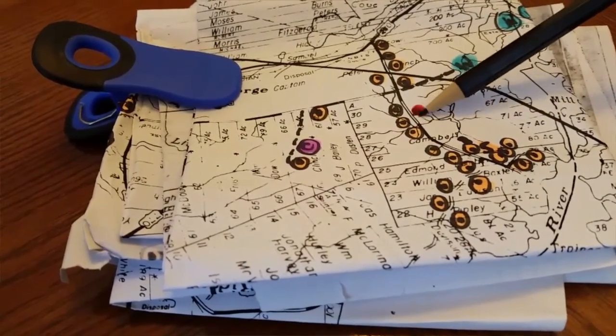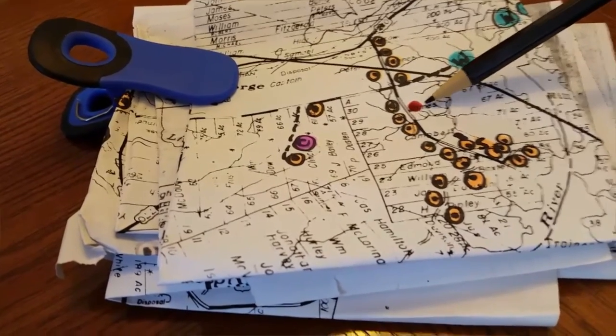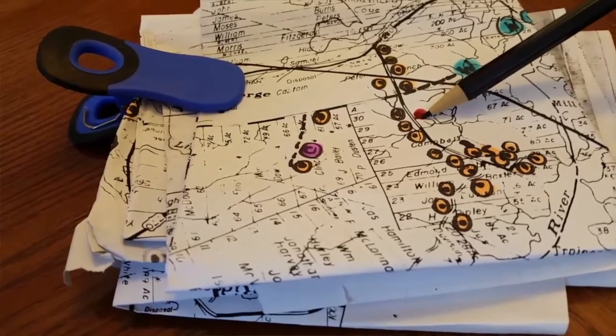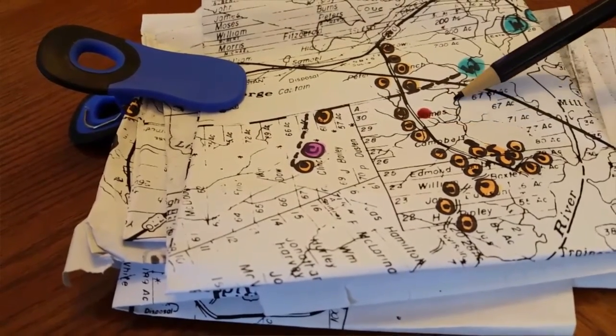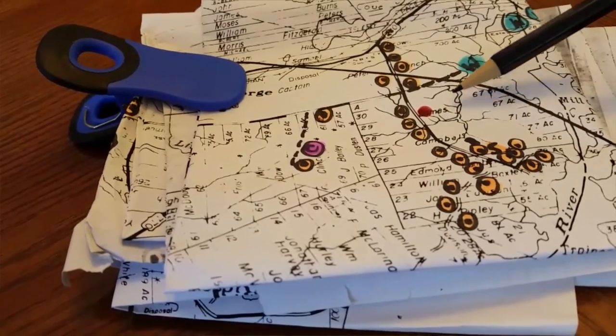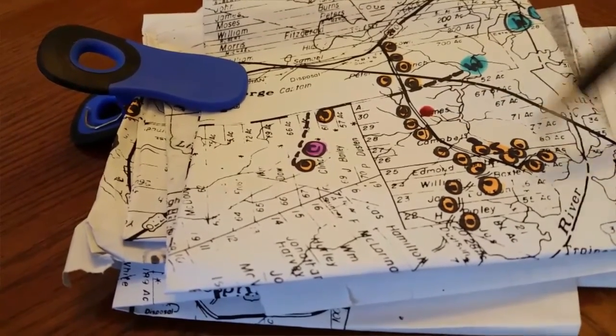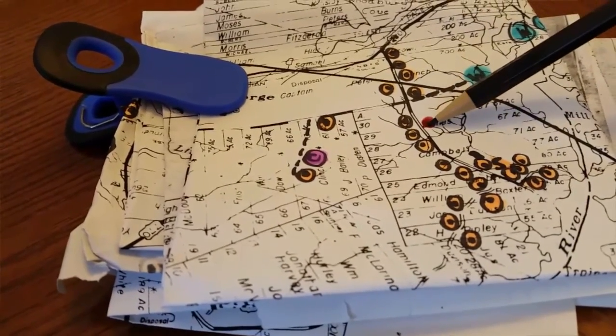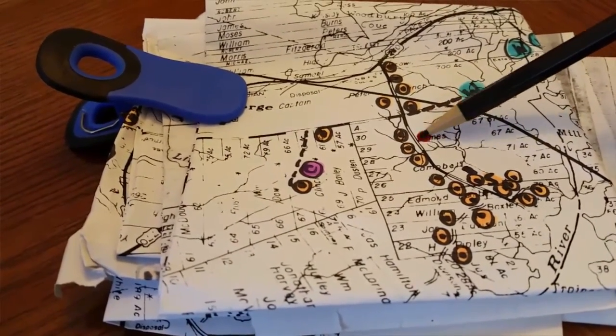This one, it looks like there's a field or an open area right around here. And there's also a stream that runs through, which is awesome if you're looking for an old home site, because they usually built near streams. They did need a water source, right? So anyway, that's how I found this one.